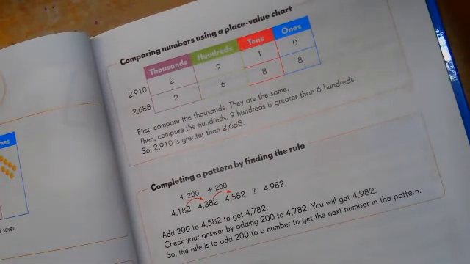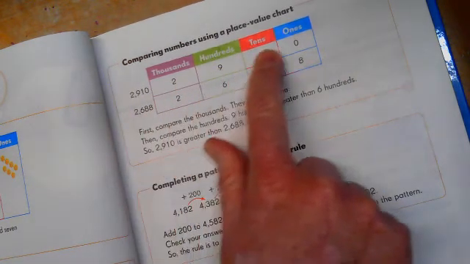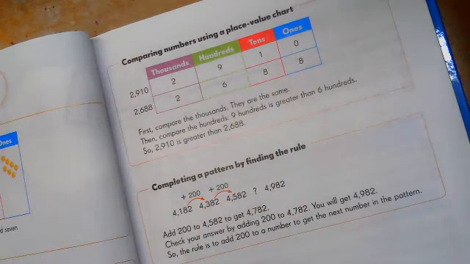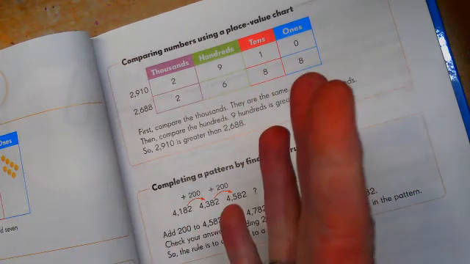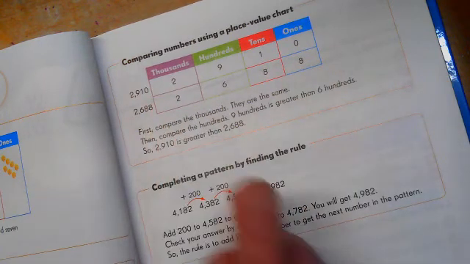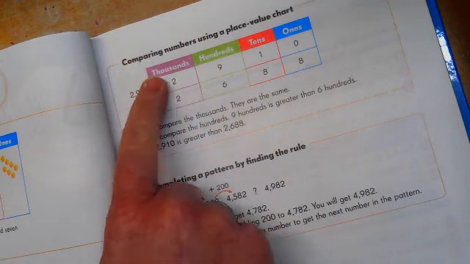All right, now, one of the things that we do is we can compare numbers using a place value chart. So if I have these two numbers, I can make a little place value chart and I can line them up, right? And I can tell which number is greater, or lesser, by looking at the digits.